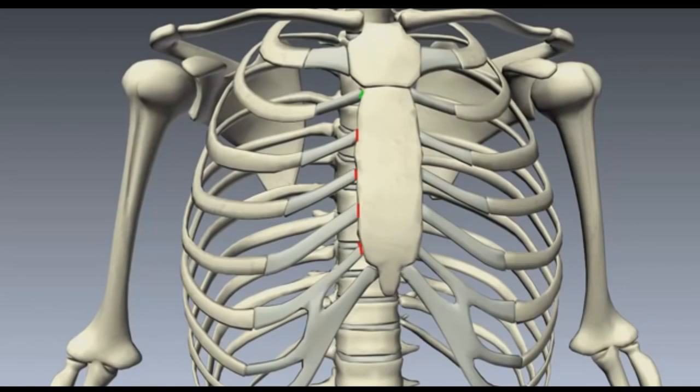There's also a demi-facet at the bottom end of the body of the sternum, and this articulates with the top half of the last true rib, so the seventh rib. Remember, you've got 7 true ribs, so 1, 2, 3, 4, 5, 6, 7. And these ribs have their own costal cartilage for articulating with the sternum.